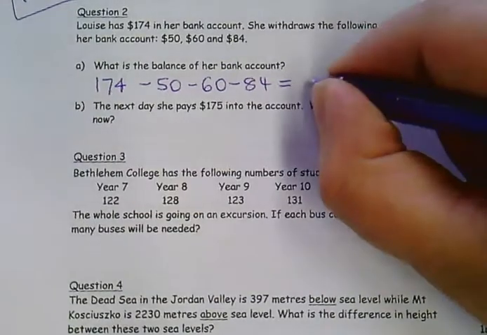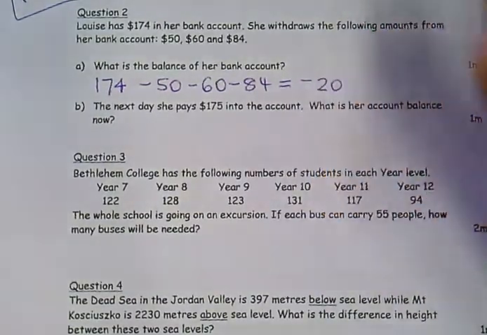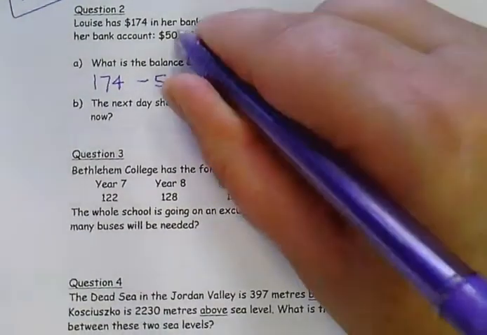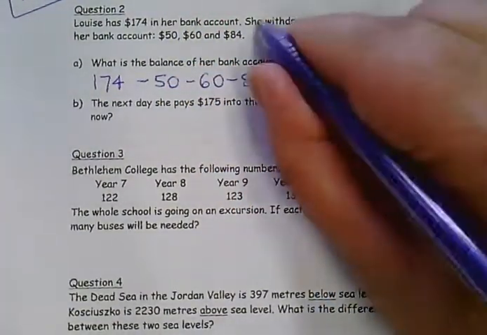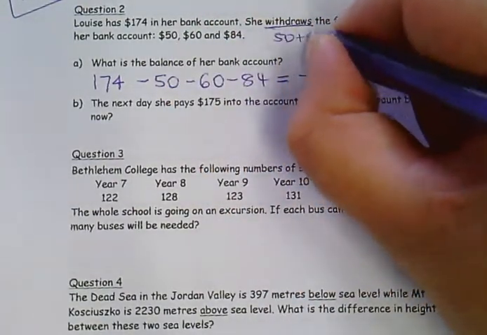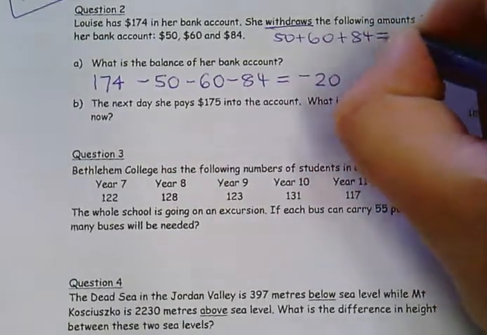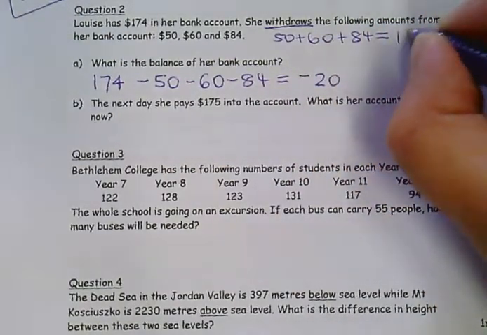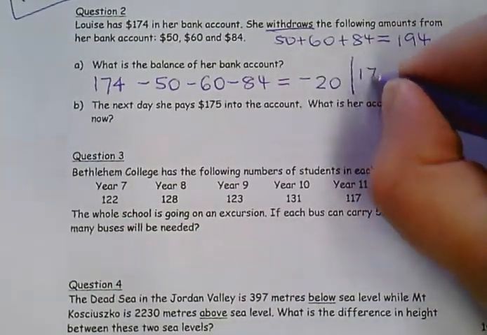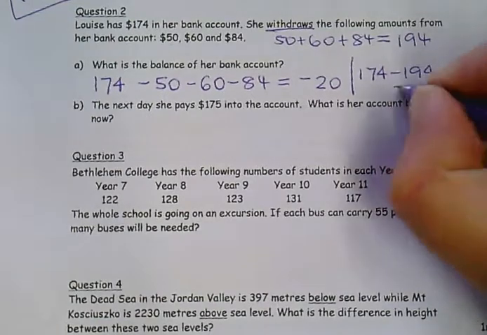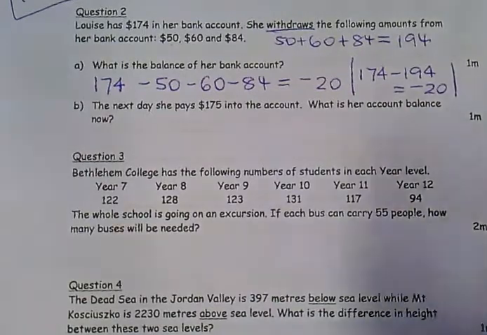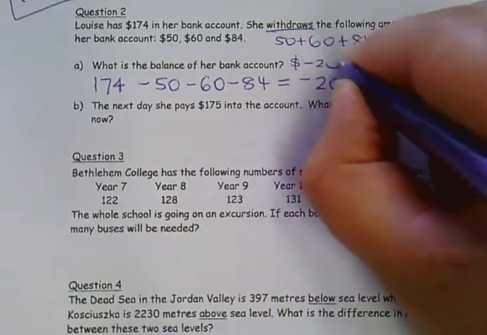And we get -20. So it's -$20. Okay. Now, the other way you could have done this question was to work out everything that she withdrew. Withdraw means to take money out. So she took out 50, and she took out 60, and she took out 84. So this is another way of doing this, which is 194. So we do 174 take away 194 is -20. So that is another way you could have done this. So the balance is -$20.